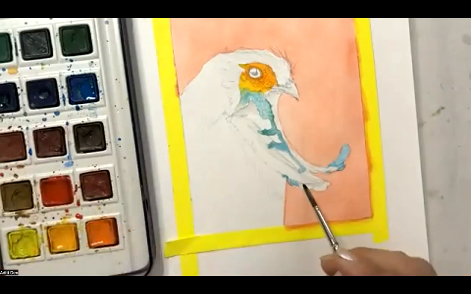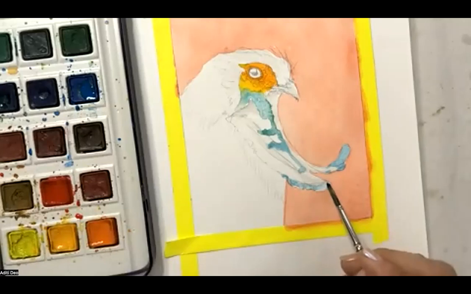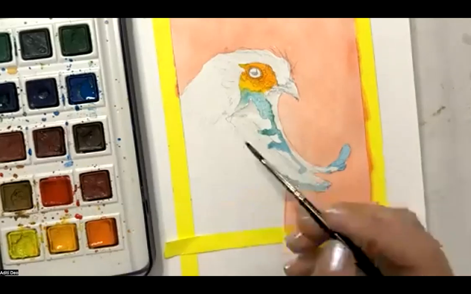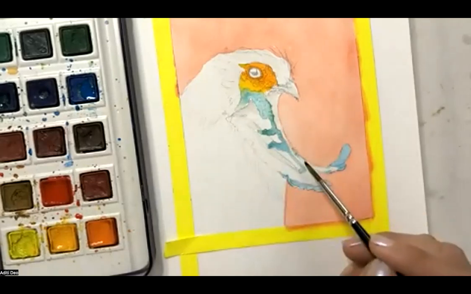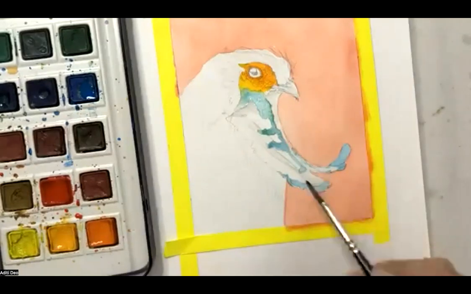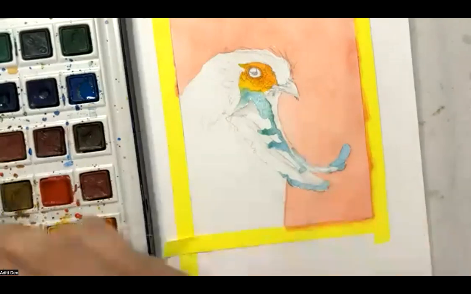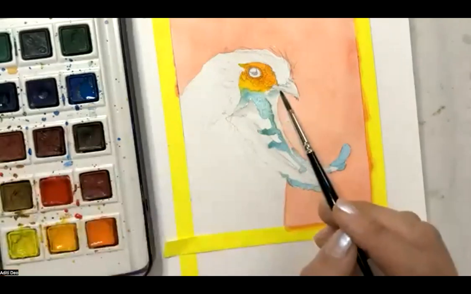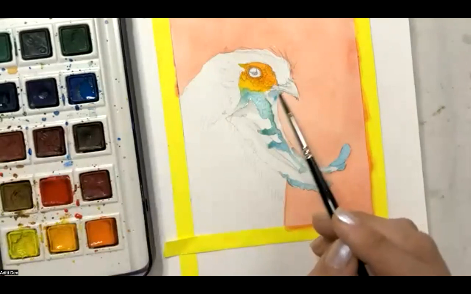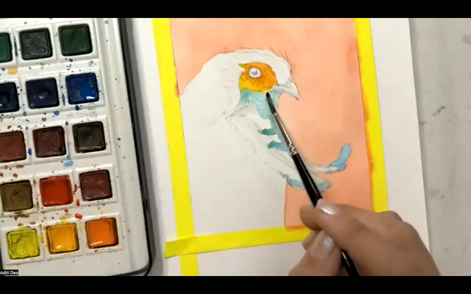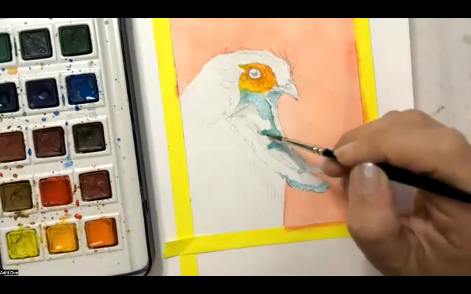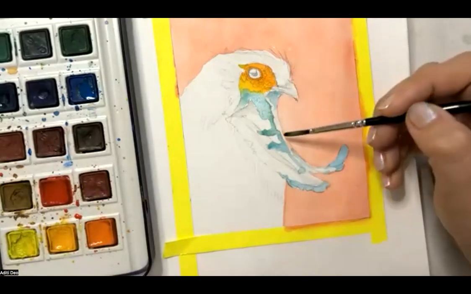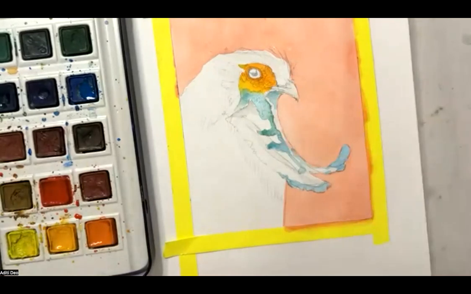Some dots in these places. I'm pressing the brush down so that I don't get just one uniform color that becomes very boring. Then a few dots on the top as I see them, and a little bit over here at the bottom of the beak. Now I'm going to wait for this to dry and then I'm going to paint the front part.